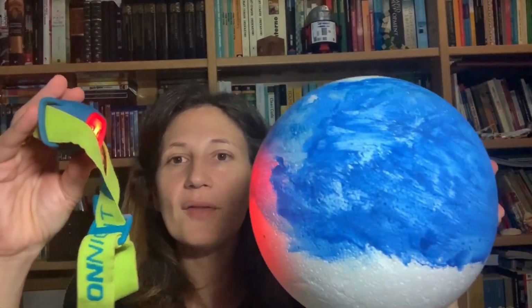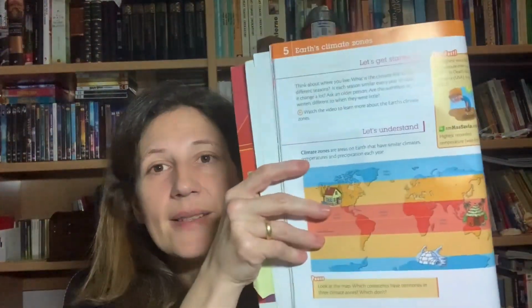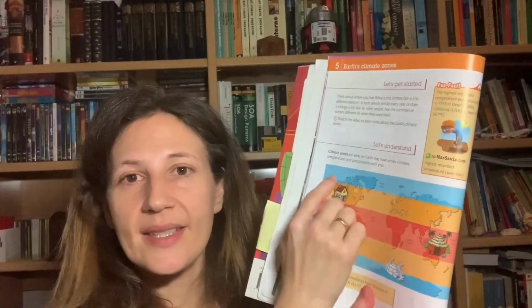Then we have the two parts that don't receive the sun rays, the North Pole and the South Pole, as we saw before. These areas are very, very cold because the sun doesn't hit them. These parts are represented by the color blue because it is very, very cold.